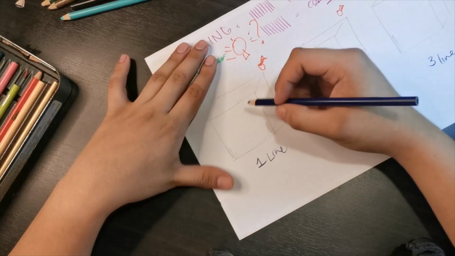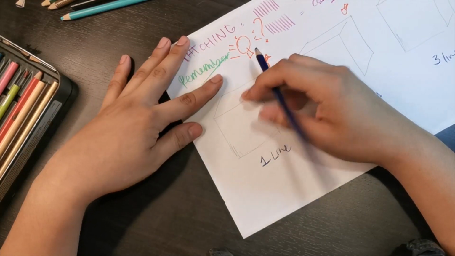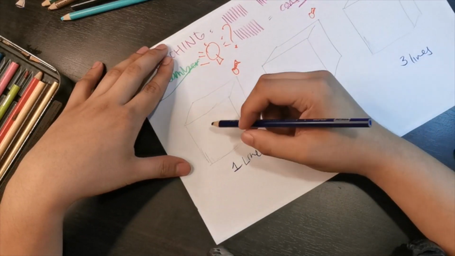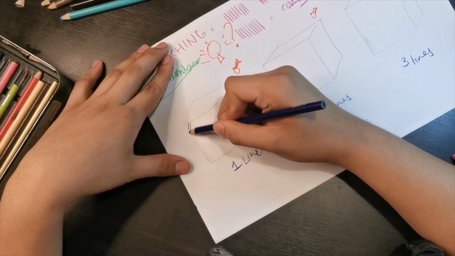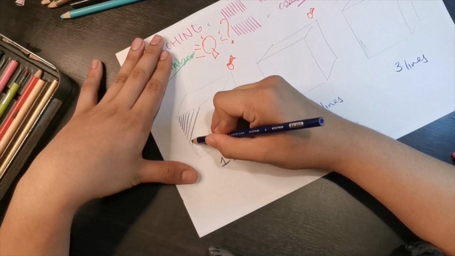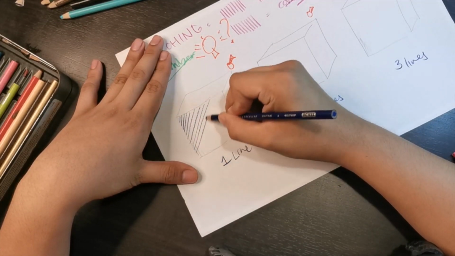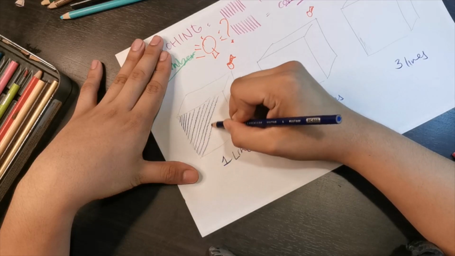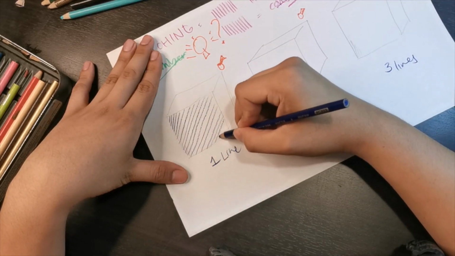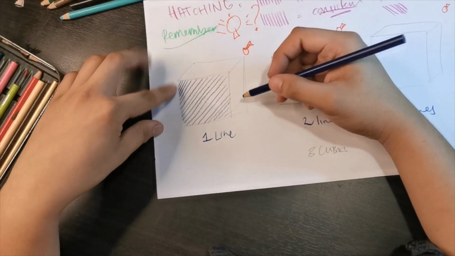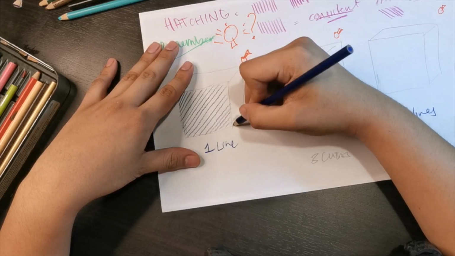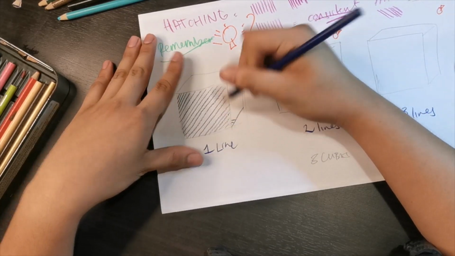Let's try. Knowing that this is the darker side, I will use a diagonal hatching. Make sure that they are evenly spaced. Slowly. Okay. That is my darkest side. Okay? Now, onto the next side.